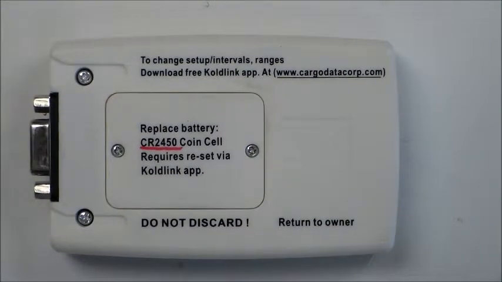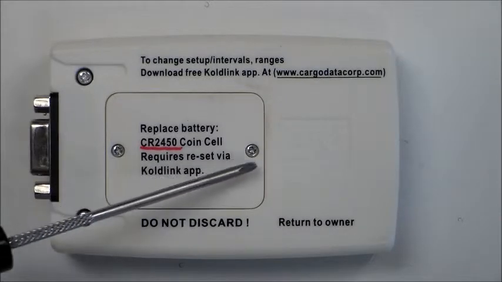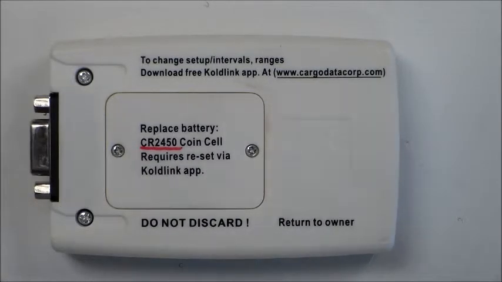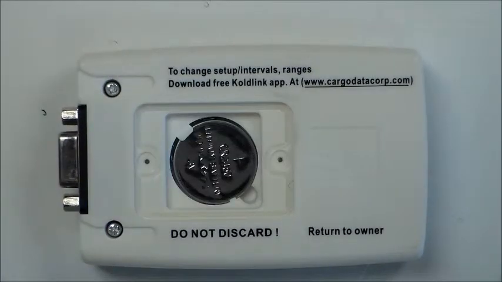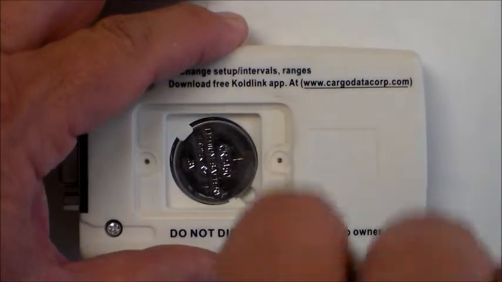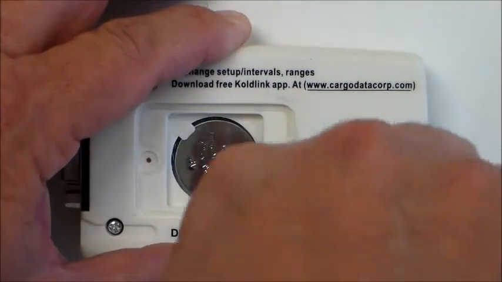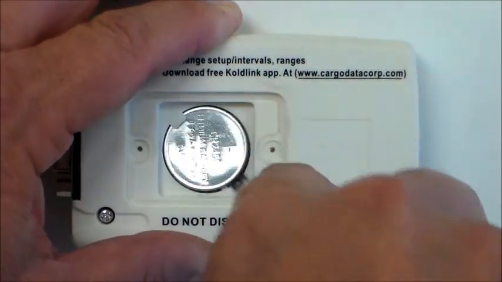You may begin to replace your battery by using a number 1 or number 2 Phillips head screwdriver to remove the 2 Phillips head screws from the battery door. Once the battery door has been removed, you may remove the cell by using a screwdriver or other pointer to pop out the battery from its holder.